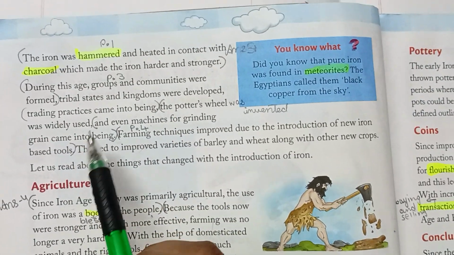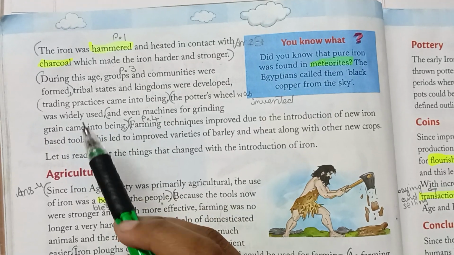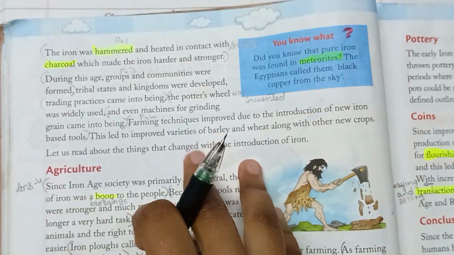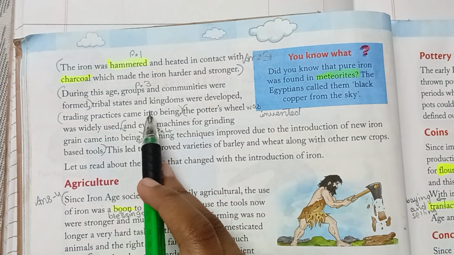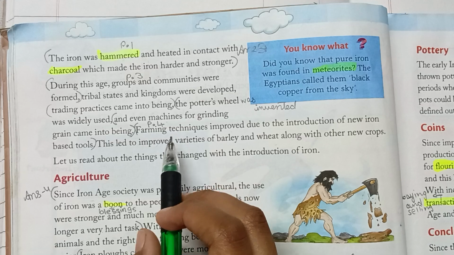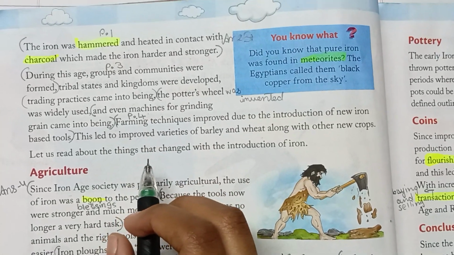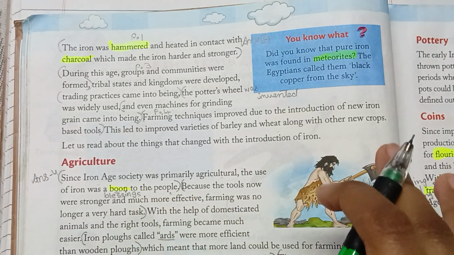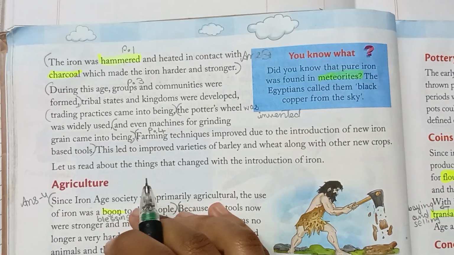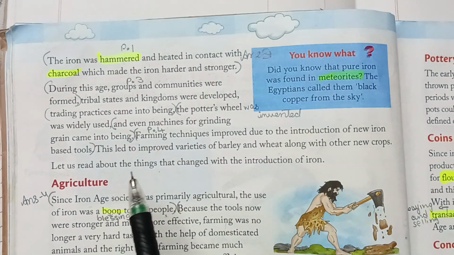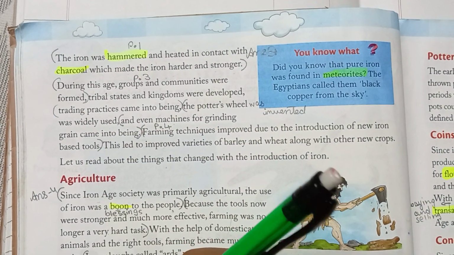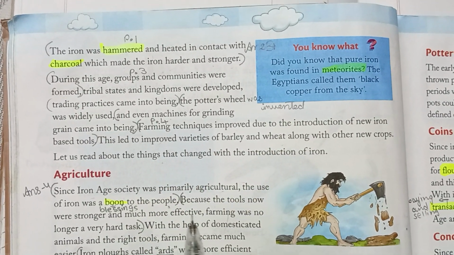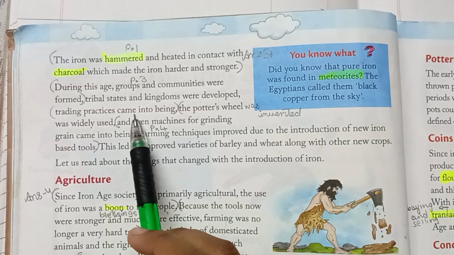Now, during the Iron Age, groups and communities were formed. That means different peoples formed one particular group, one particular community, and then tribal states and kingdoms were developed. Tribal states means the people of the same tribe made their own state. Kingdoms, we all know that a king rules the kingdom, and then many people work under him. Then trading practices came into being.